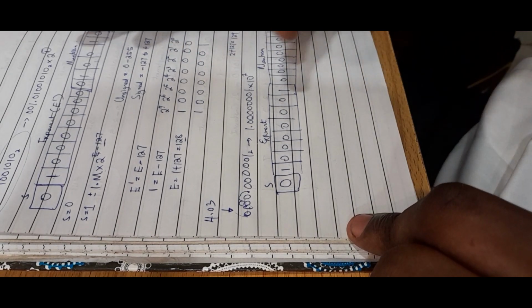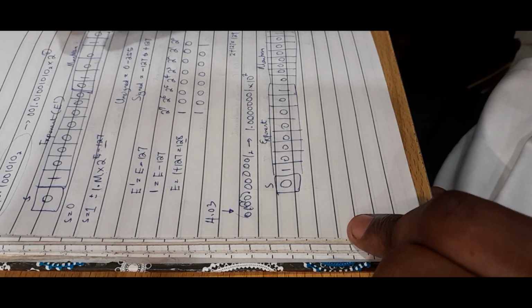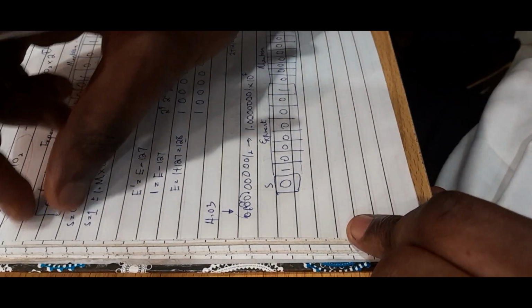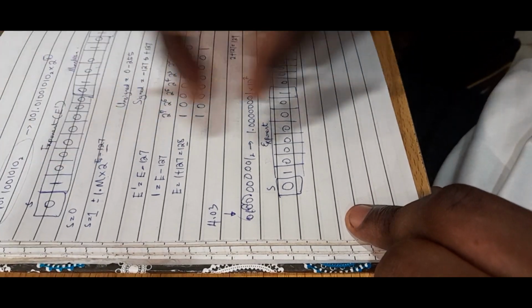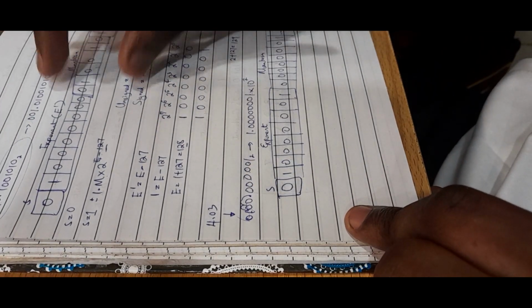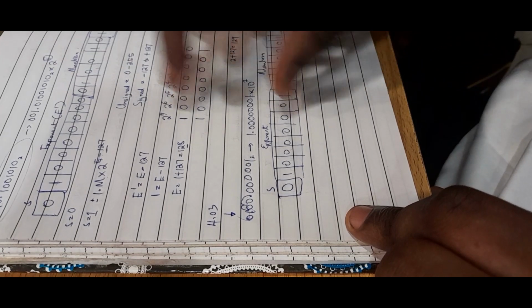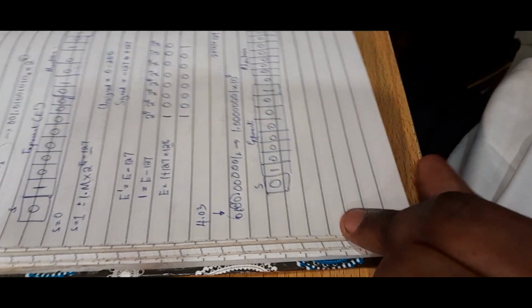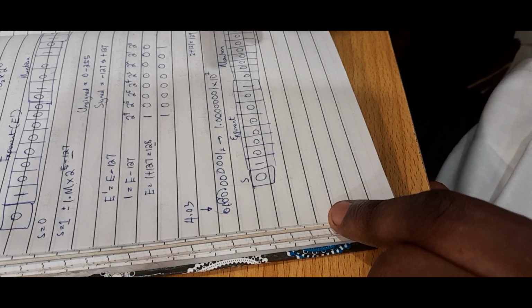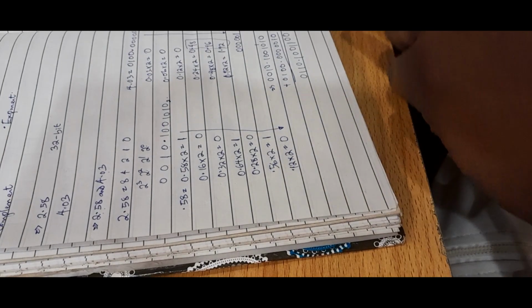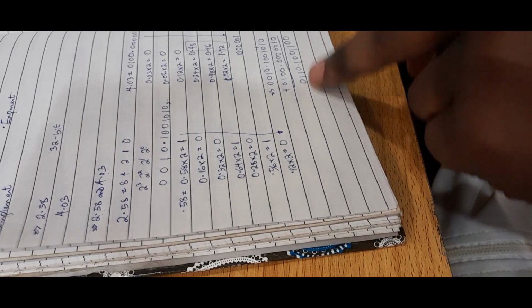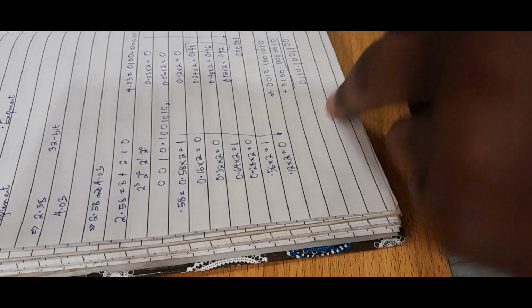So technically, why I'm doing this is because this is what the computer does. When you have 2.58, this is what it immediately converts it to, right? When you drop your 4.03, this is what it converts it to. And then it does the sum of these two values and gives you the final answer. But in our own case, we've already done the addition of these two. So our final answer was, what was the answer we got? We got 0110 point, all of this.